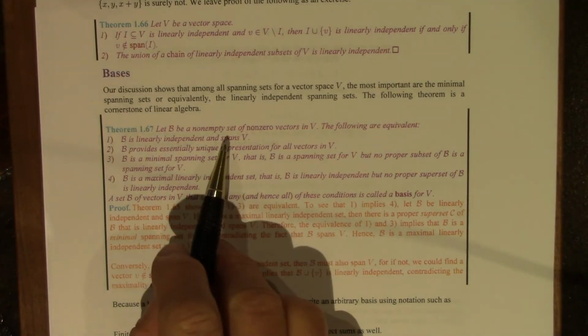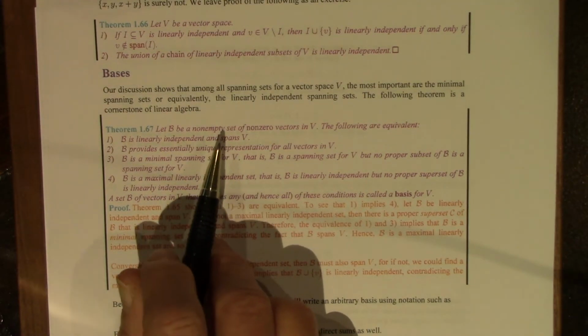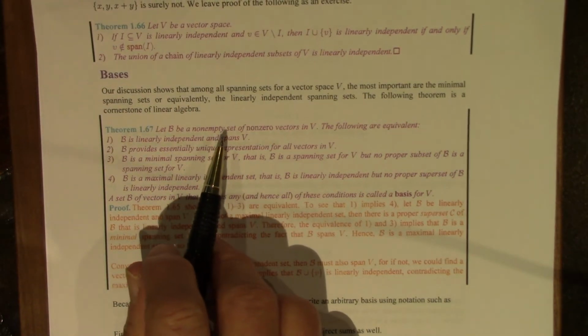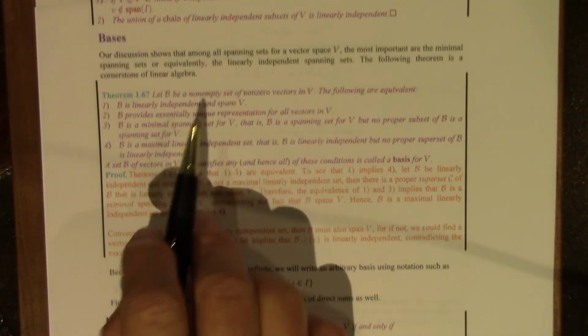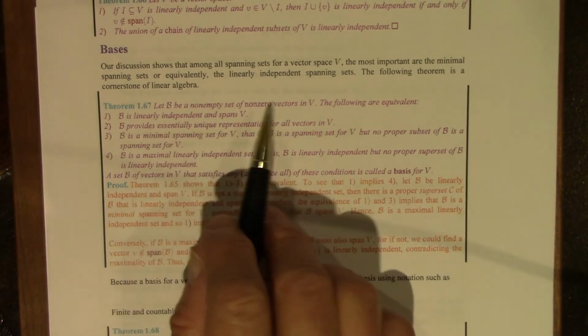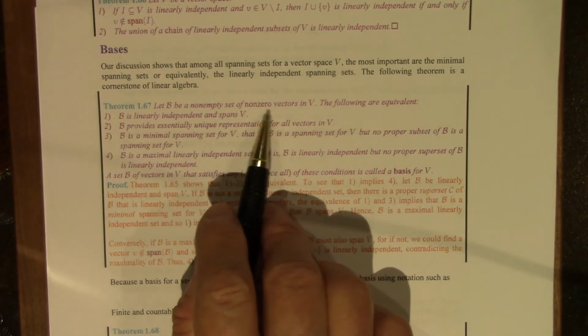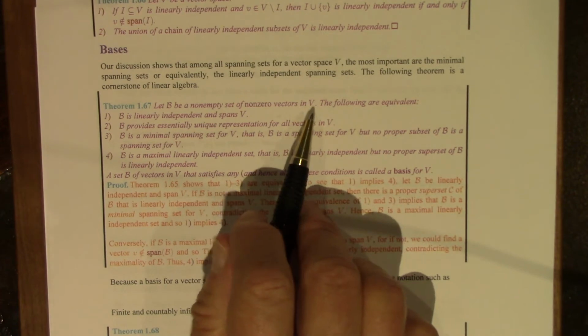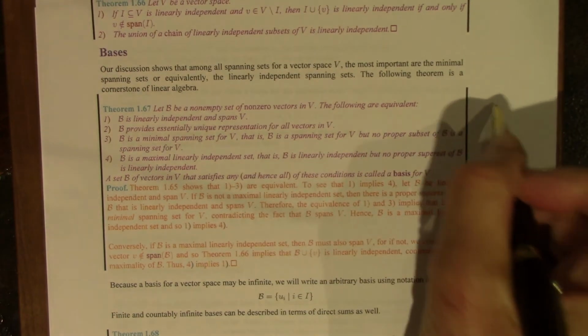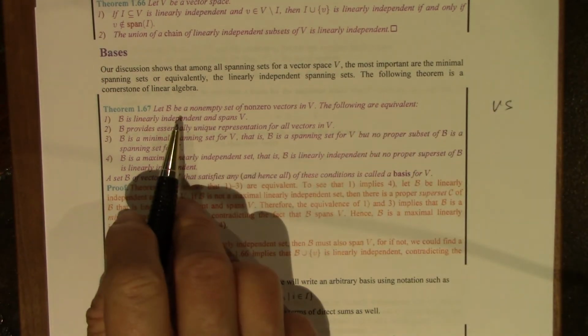This theorem, then, which kind of summarizes what we've discussed, is a cornerstone theorem in linear algebra. Let B be a non-empty set of non-zero vectors in a vector space V. The following are equivalent.